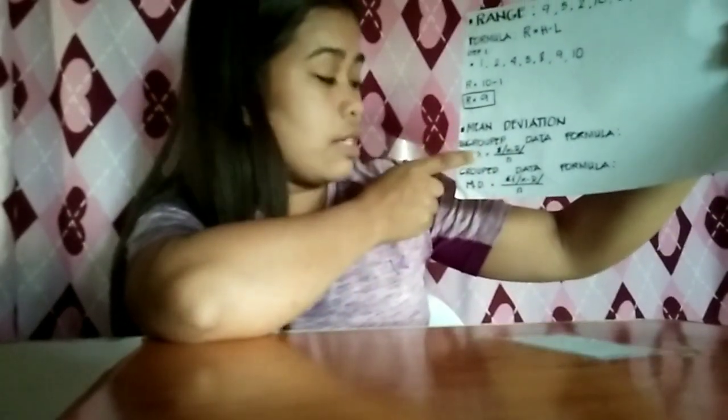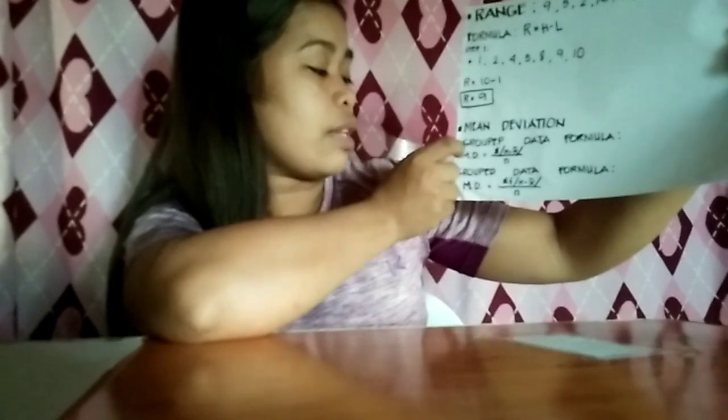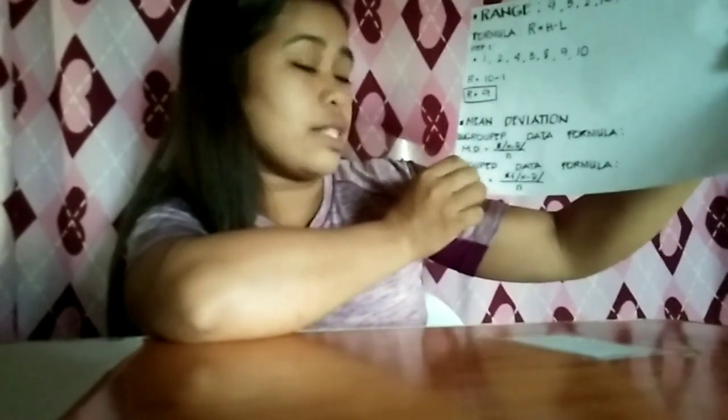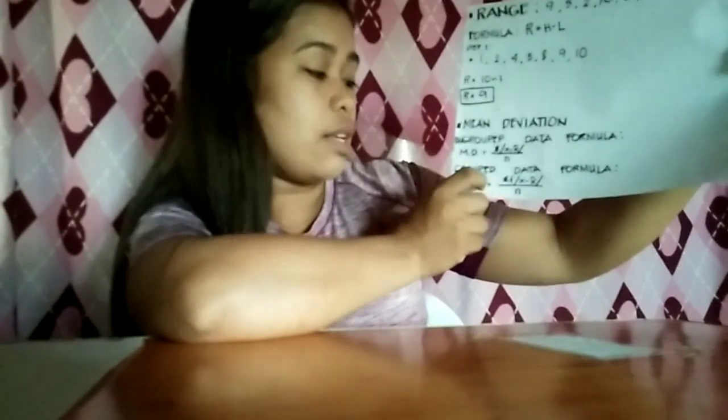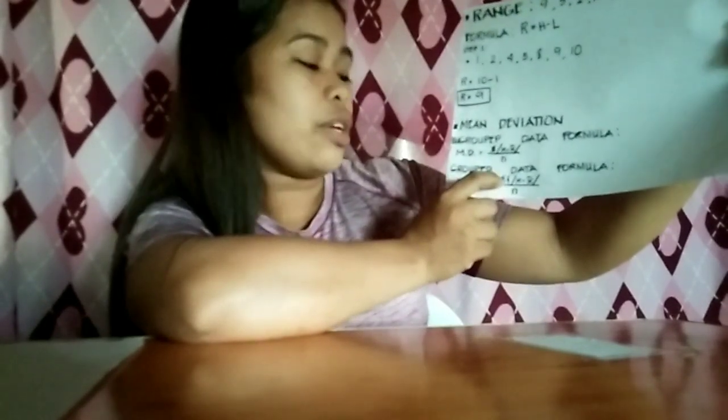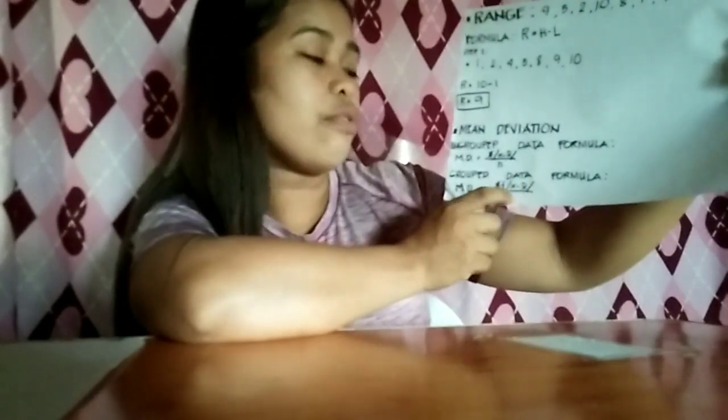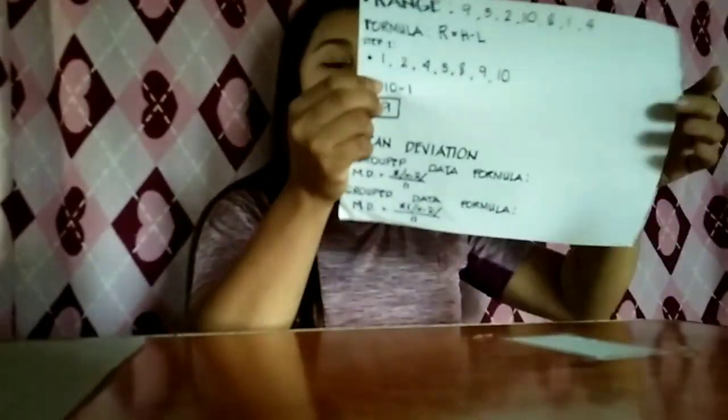M.D. stands for mean deviation. In the grouped data formula, M.D. equals the summation of f times the absolute value of x minus mean, over n.